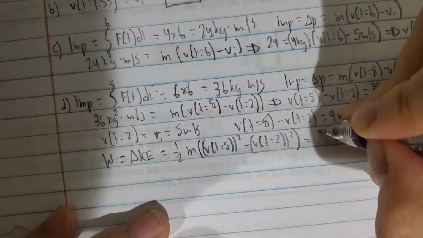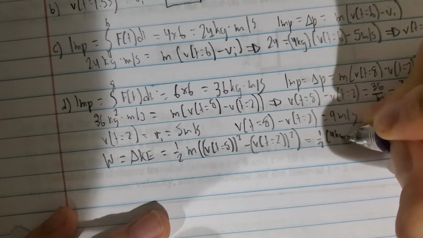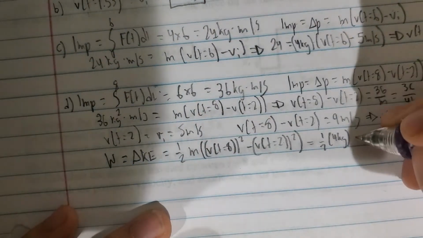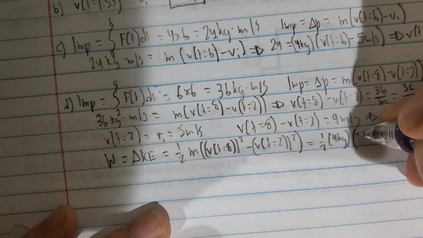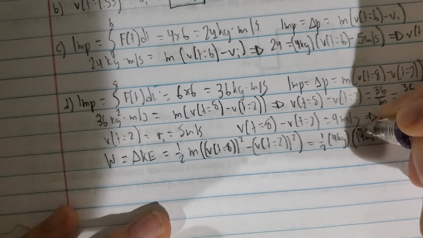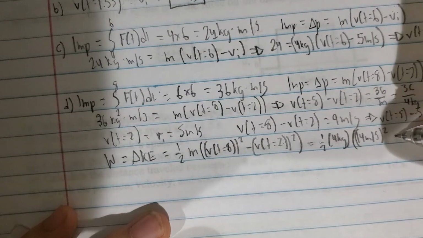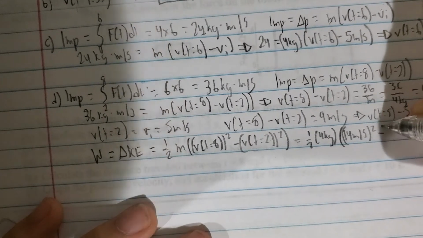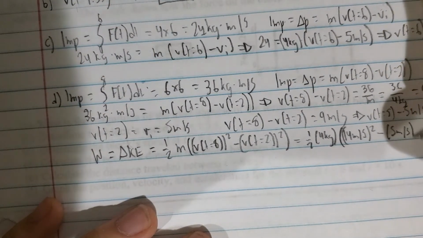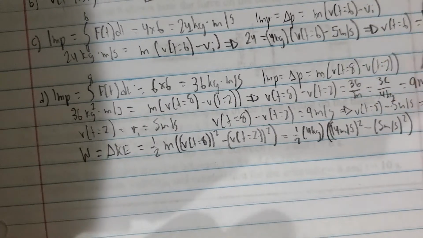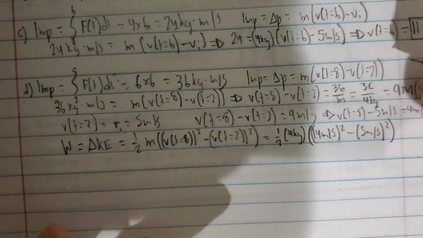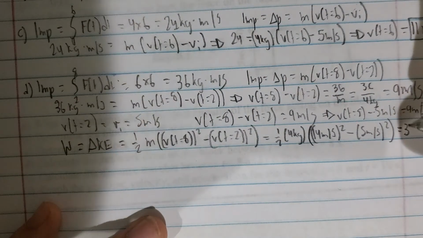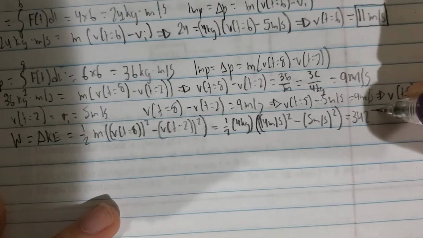So I have 1/2. Mass is 4 kilograms. V at t equals 8. It's 8 by the way, not 5. Oops. Is 14 meters per second. And I square that. Minus v at t equals 2 squared. So that is 5 meters per second, and squared. Plug this all in the calculator. I get 342, and the unit is joules.